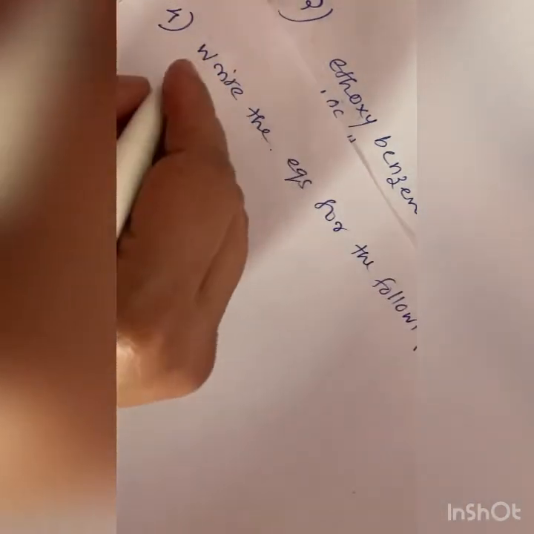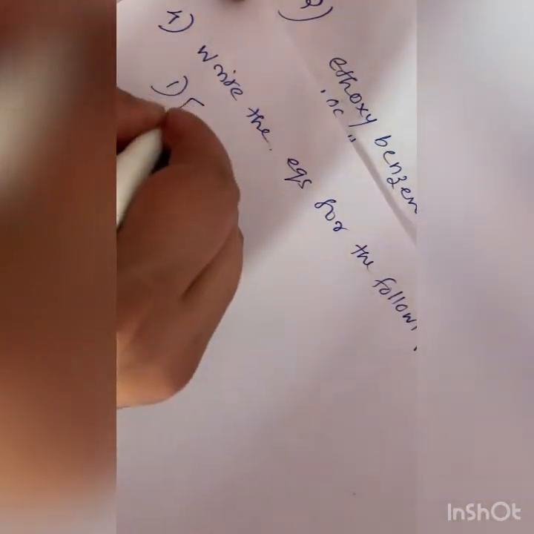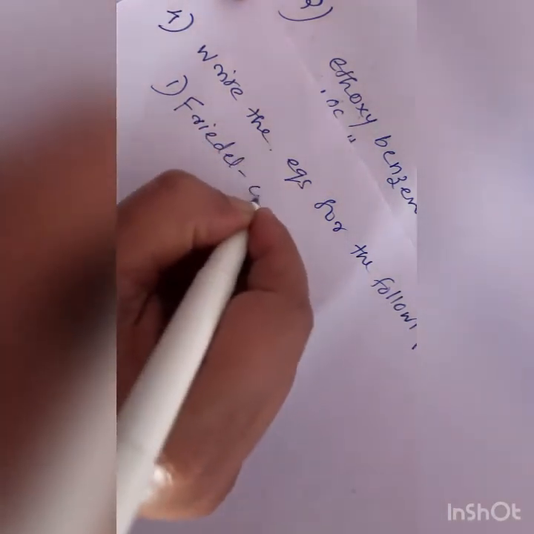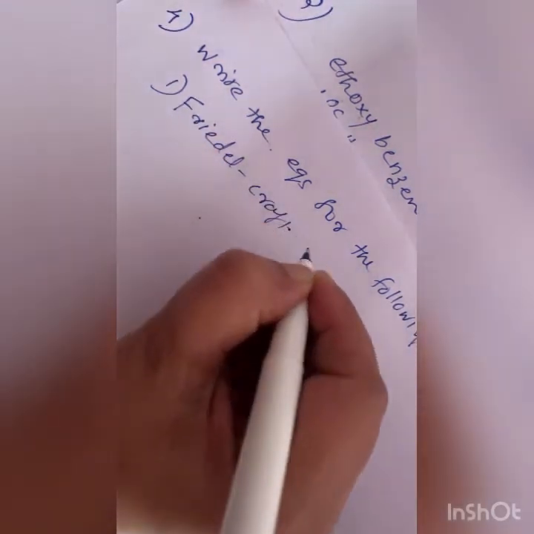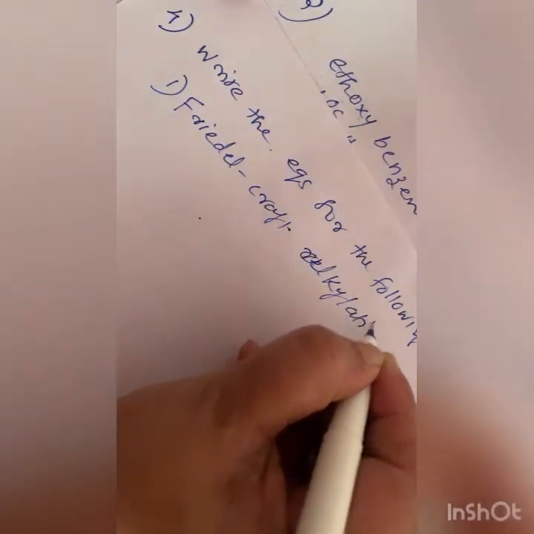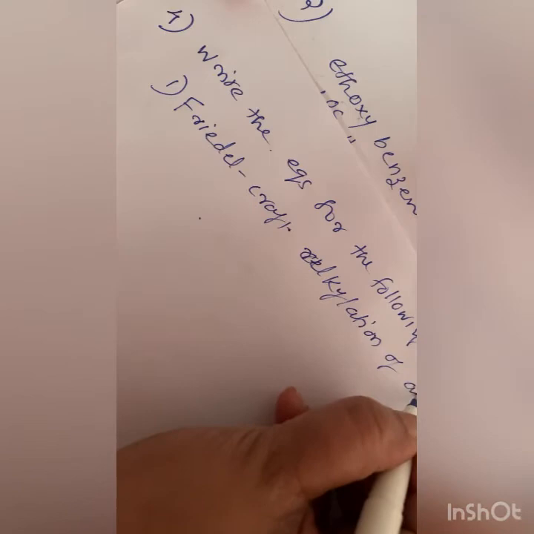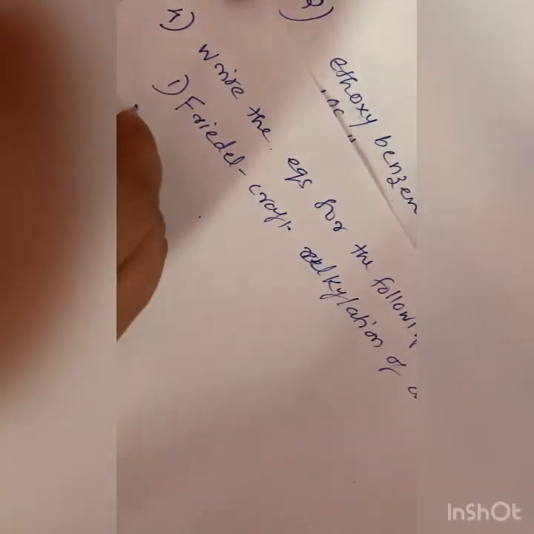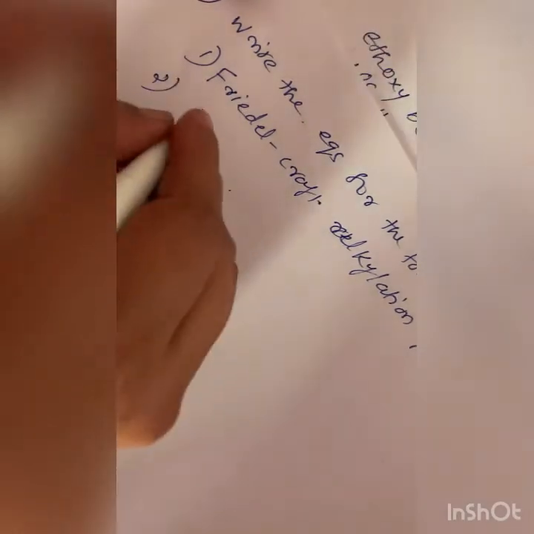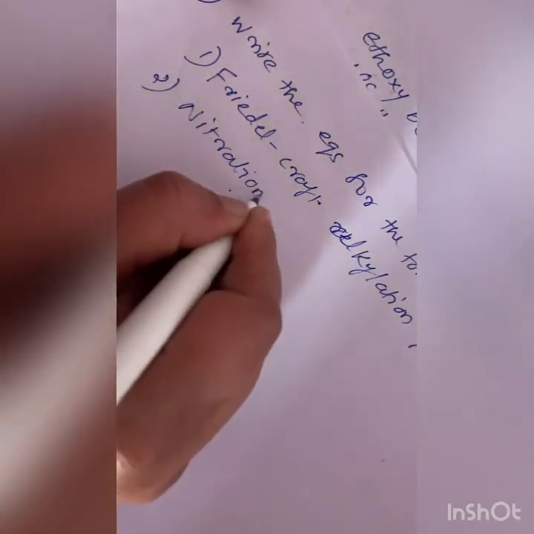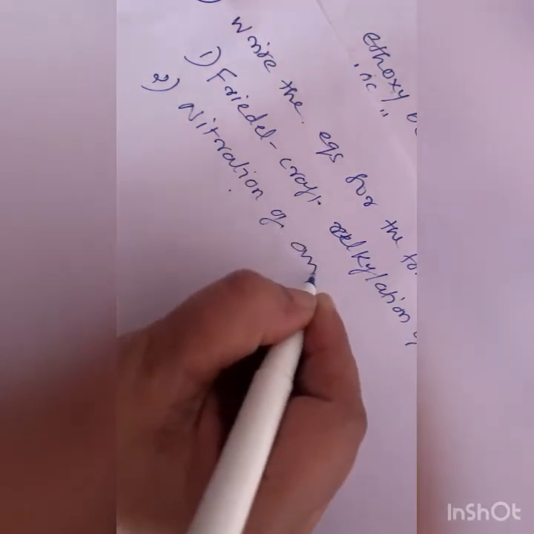First one is Friedel-Crafts alkylation of anisole. Second one is nitration of anisole. All this we have just now done.